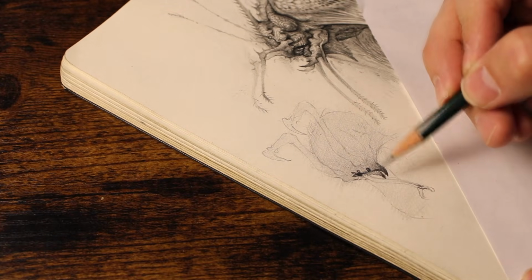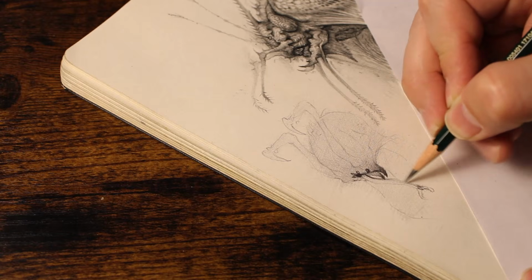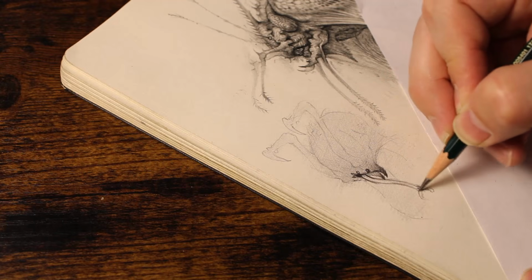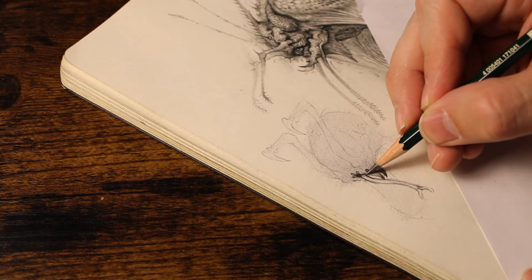All right, so for example, in here where the tongue is, I'm going to give a slightly darker outline, and then move to a lighter touch as I move down that proboscis. You know what? No, I'm not going to call that a proboscis. It's coming straight out of the mouth.